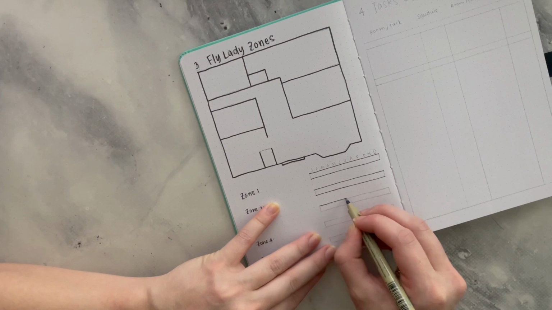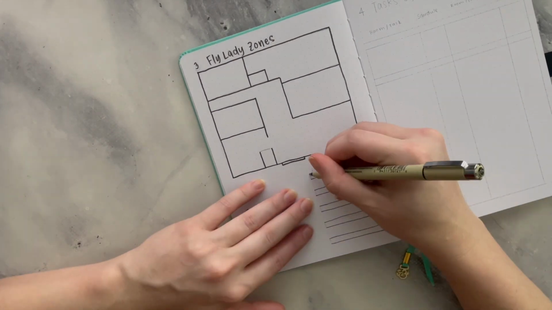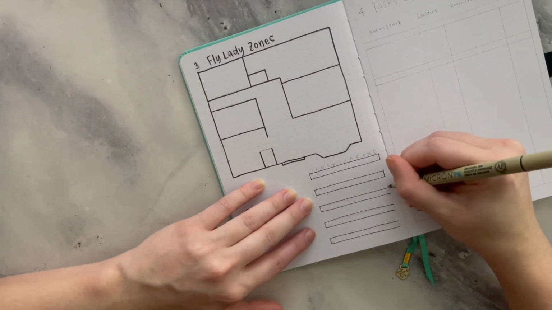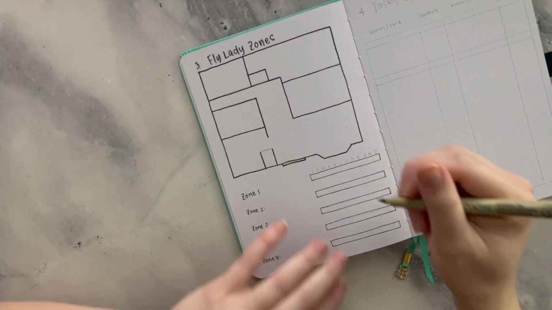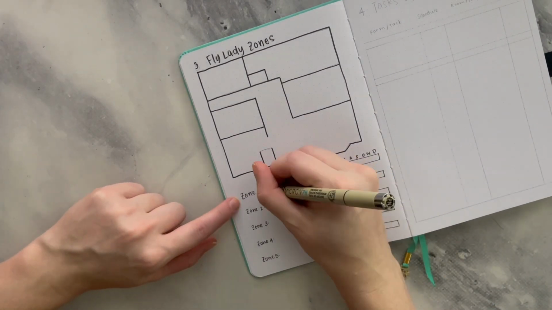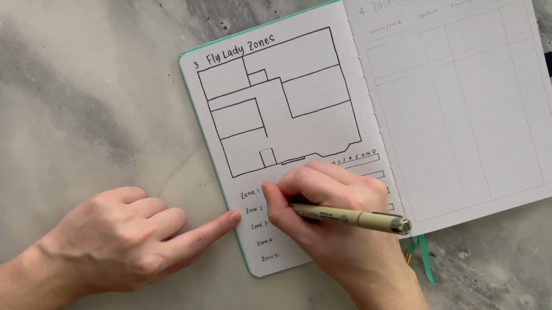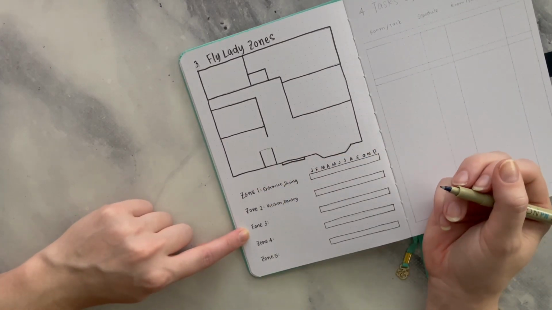Zone 2 is the kitchen, pantry, and the hall. Zone 3 is the bathroom and the guest room. Zone 4 is the master, closets, and laundry. Zone 5 is the living room and office. So the point of the zones is that you can schedule them each week of the month.